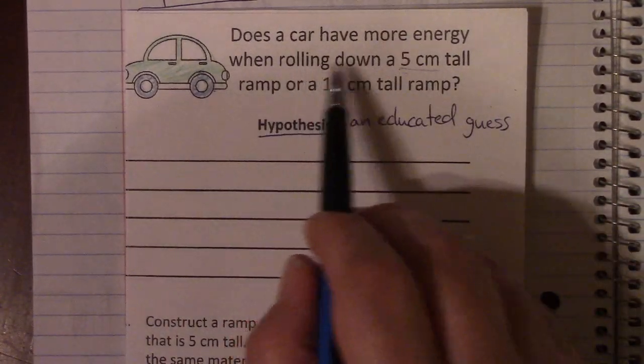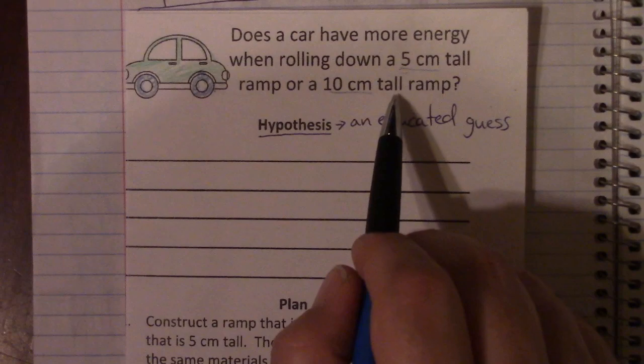Does a car have more energy when rolling down a 5 centimeter tall ramp or a 10 centimeter tall ramp?